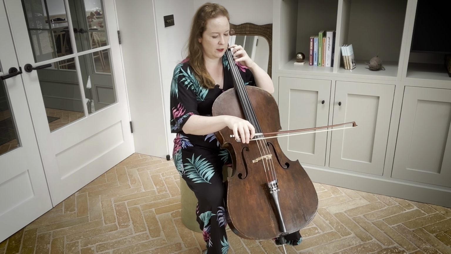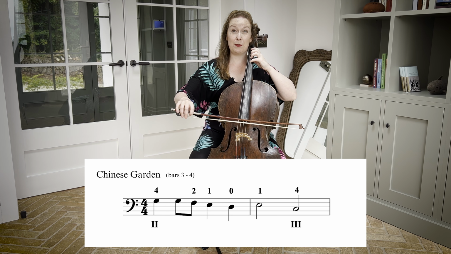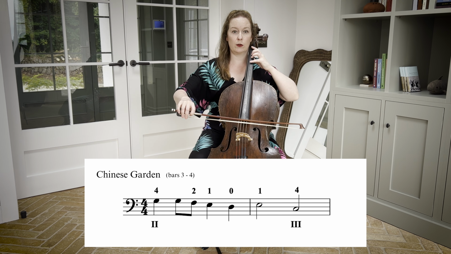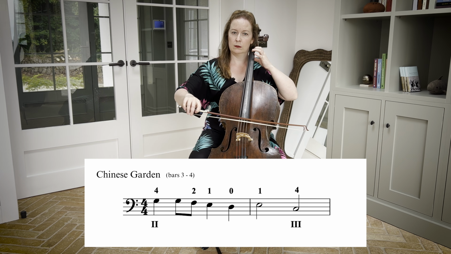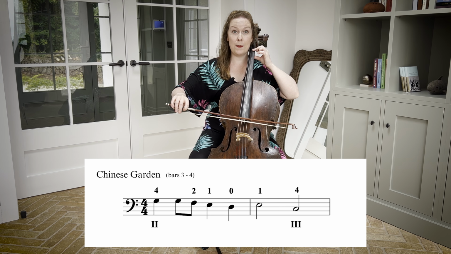4/4 time signature. So we have crotchet. So for keeping with what we did for our bow distribution previously, we've used half a bow for the crotchet. Here, the quavers are only half the length of the crotchets, so we might use just a quarter of a bow for those. Back to our half bows. Now we've got a minim.